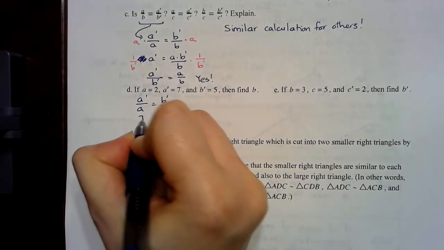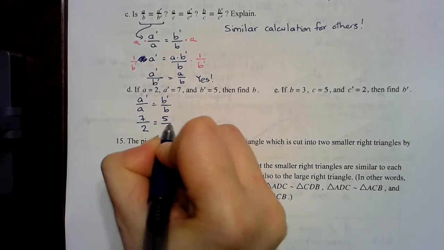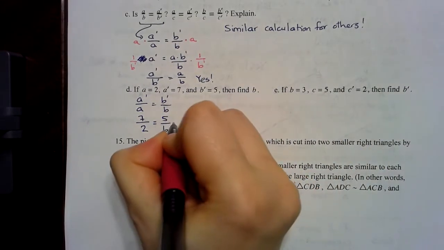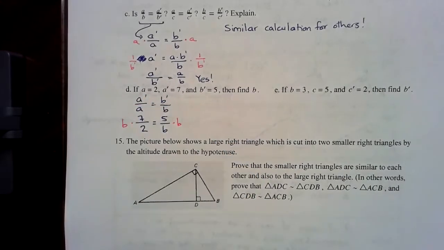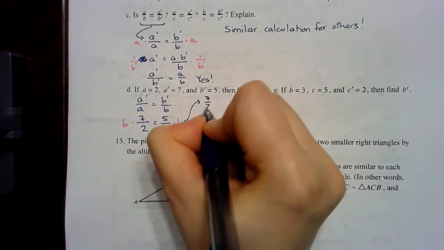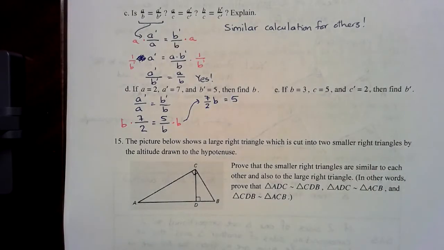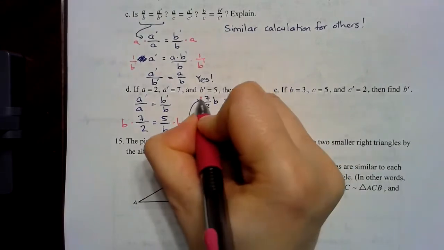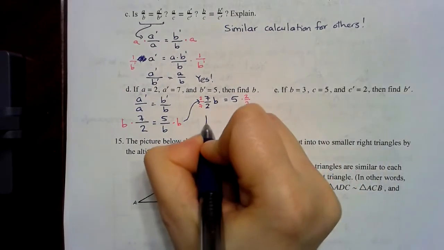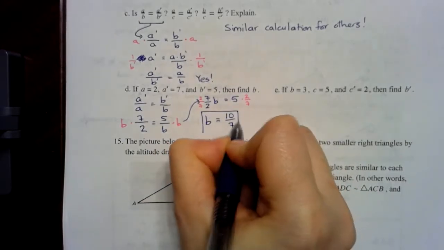A prime is 7, A is 2, B prime is 5, and then we have B. I don't like that B is in the denominator when I'm trying to solve. So I'm going to get 7 over 2B equals 5. Trying to get B by itself, so I'll multiply both sides by the reciprocal, 2/7. And I'll learn that B is 10 over 7.